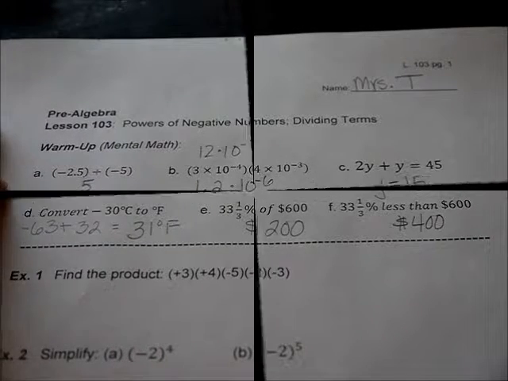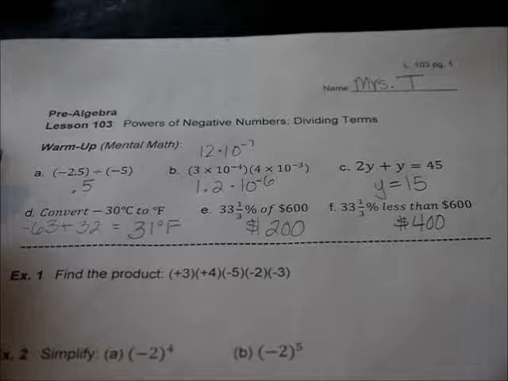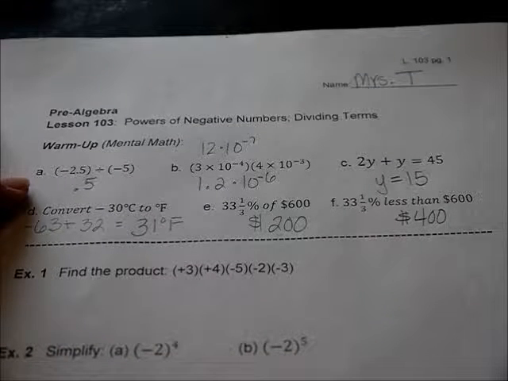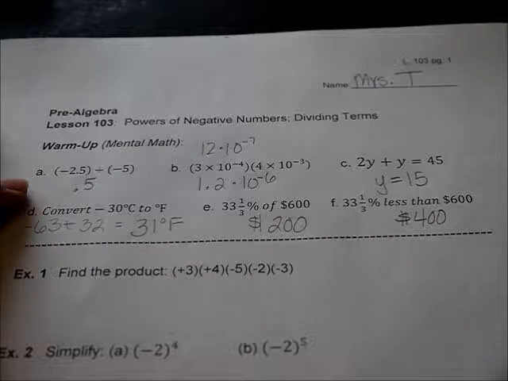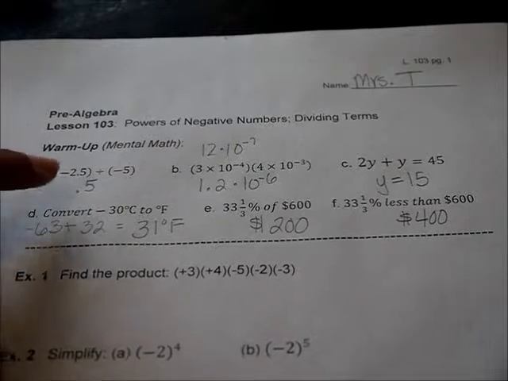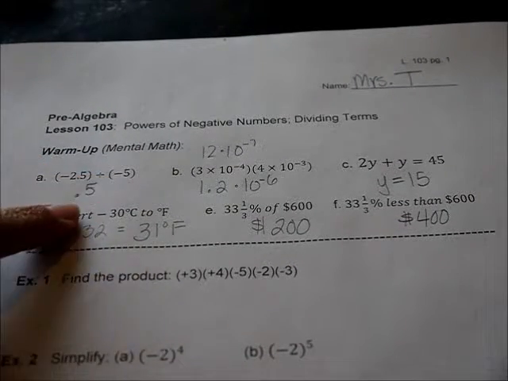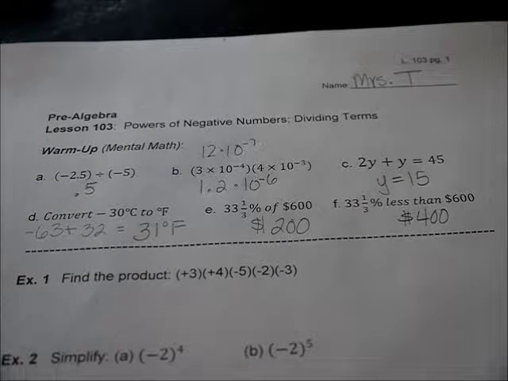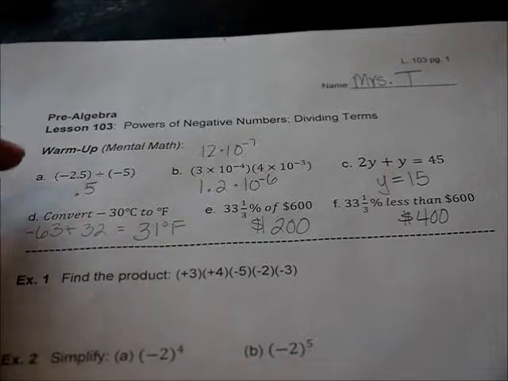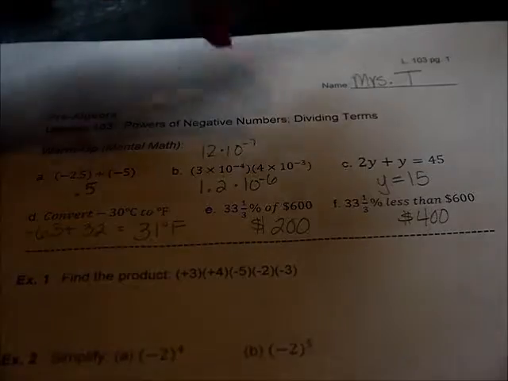Here's the mental math, all done for you. Letter A is this, because this times this equals this. I have a student at the table that could hear me when I talk, and I don't want to give the answers away because they're doing it right now.